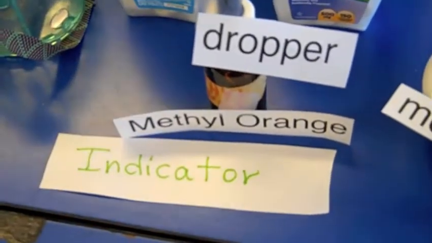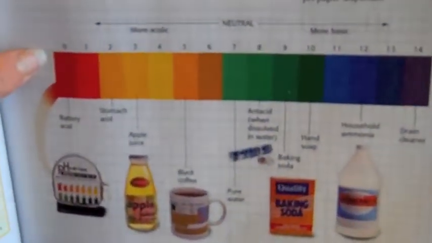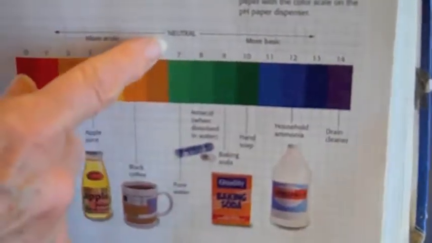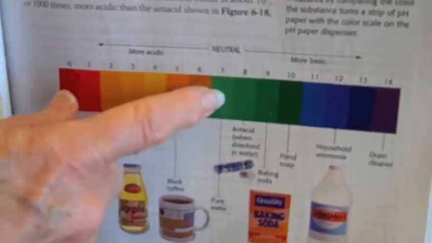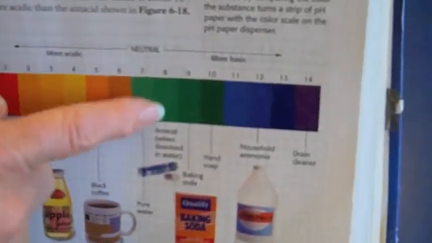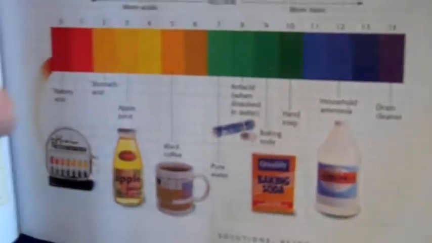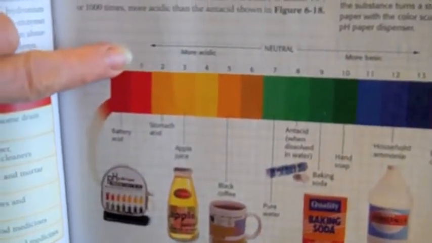So you know from your work already with the pH scale that one end of the pH scale, the lower end, is acidic. The other end is basic. The middle is neutral. That's where water is. Just one level above water is where an antacid tablet, when it's dissolved in water, lies. And hydrochloric acid is fairly strong and more down towards this end.